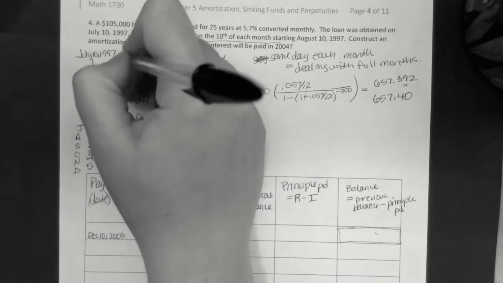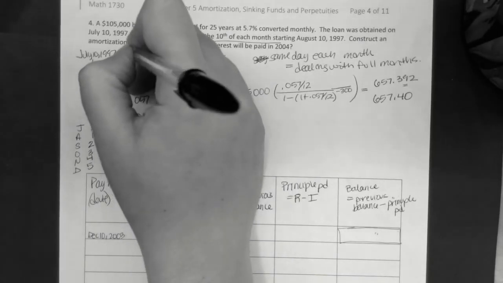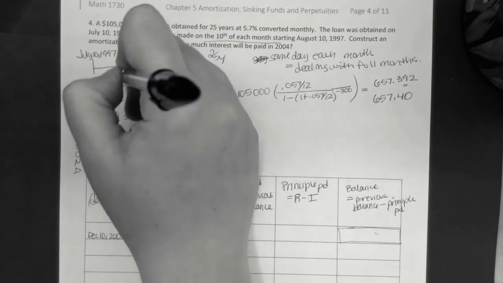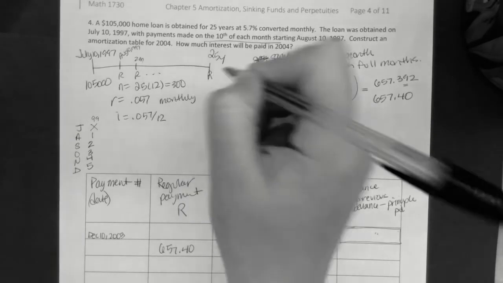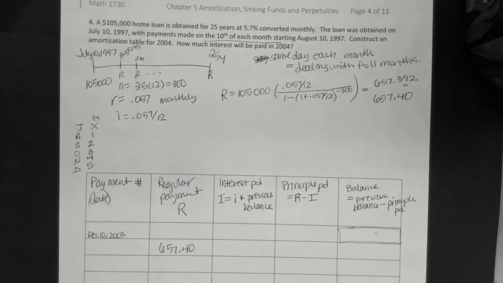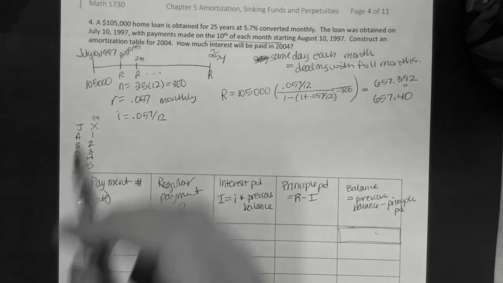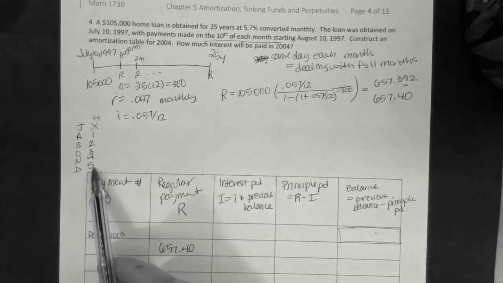Okay, so again, if you want to put those dates on your timeline, you need to do something that indicates you understand how often these payments are occurring, just for communication. Okay, and then when we jump each year, we're just going to add 12.